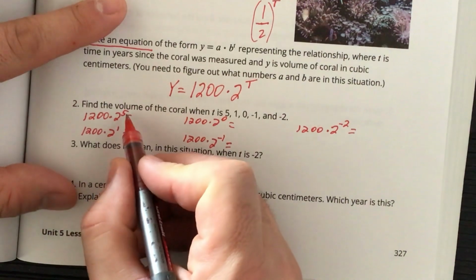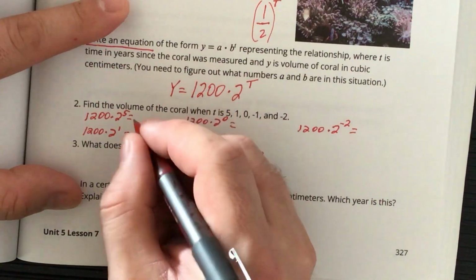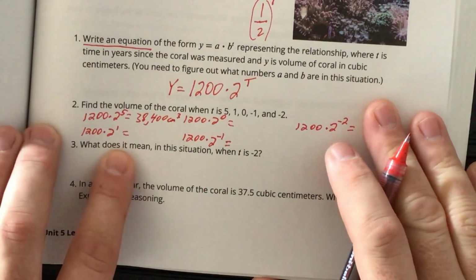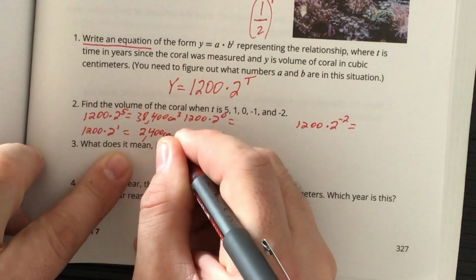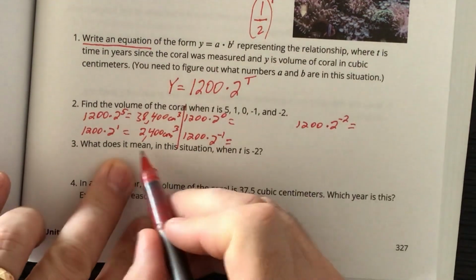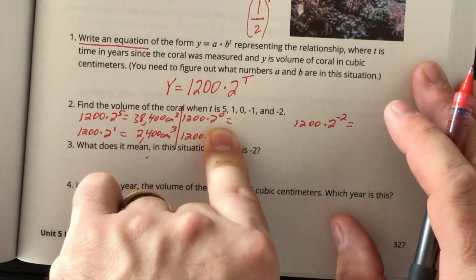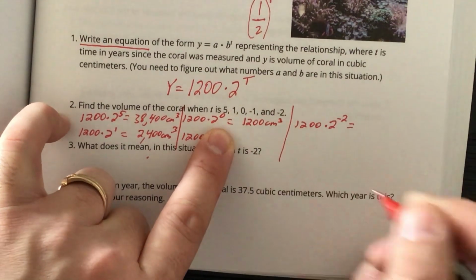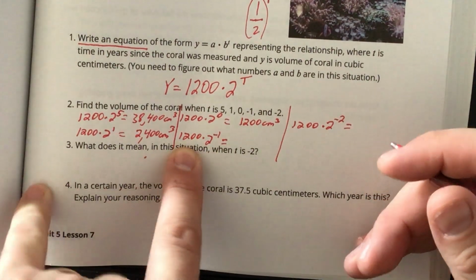So 2 to the 5th is 32 times 1,200. Everybody got that? 38,400, and that's cubic centimeters. 2 to the 1st is just 2 times 1,200, 2,400. 1,200 doubled. 1,200 times 2 to the 0, remember, 2 to the 0 is 1, so 1,200 cubic centimeters. 2 to the negative 1 we know means 1/2, so 600, 1,200 divided by 2.